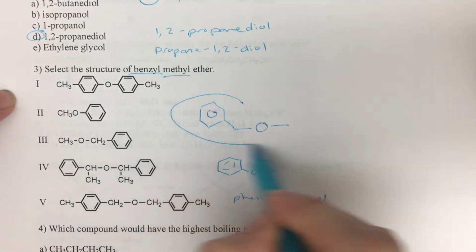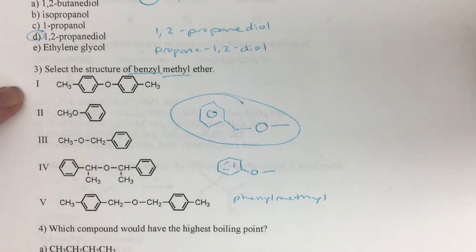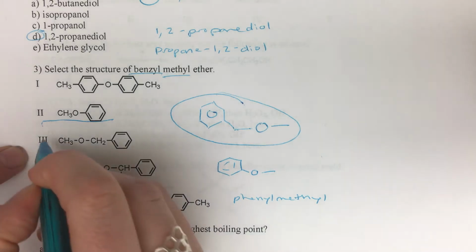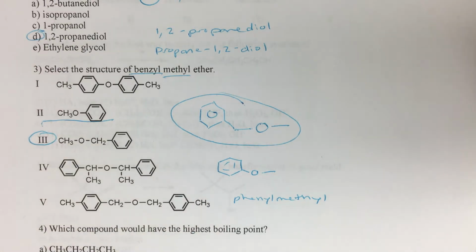If you just have a direct attachment, so if you had this, that would actually be a phenyl methyl ether. But see how there's a bend right here between the benzene ring and the oxygen? That is benzyl methyl ether. So you're looking for this structure. That is benzyl methyl ether. And this right here would be your phenyl methyl ether. So this answer choice C must be the right answer for benzyl methyl ether.